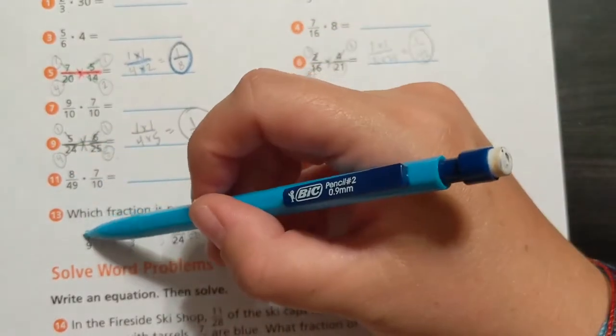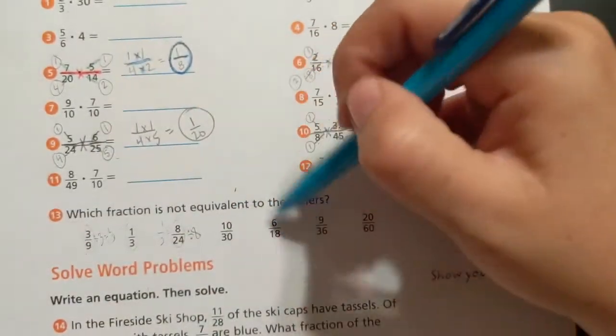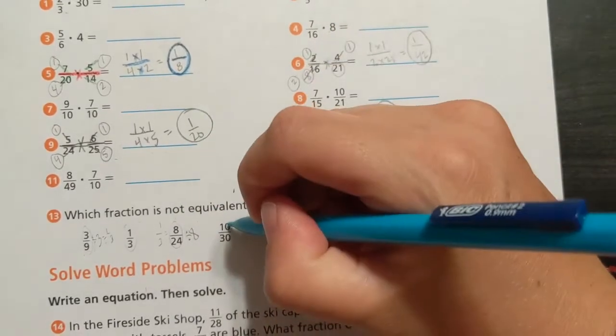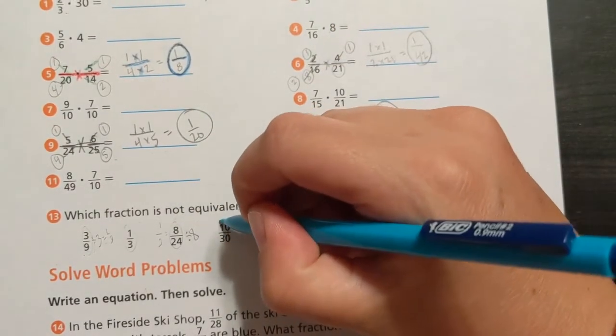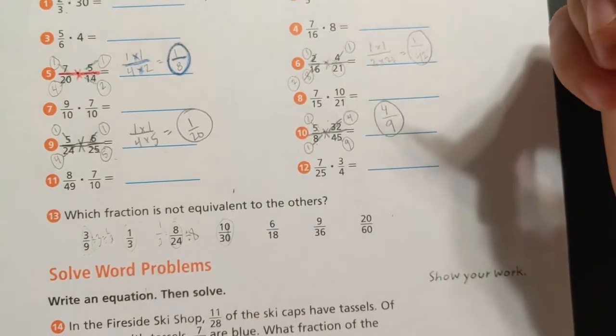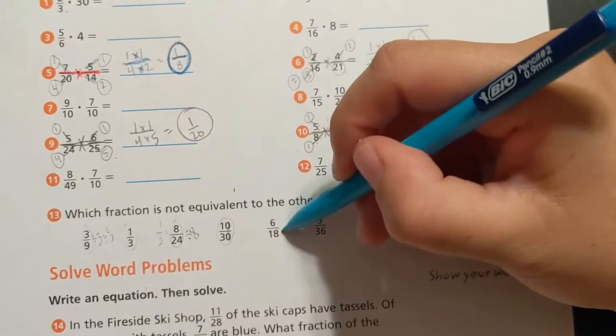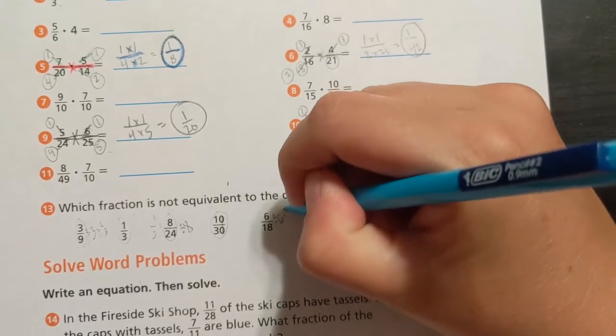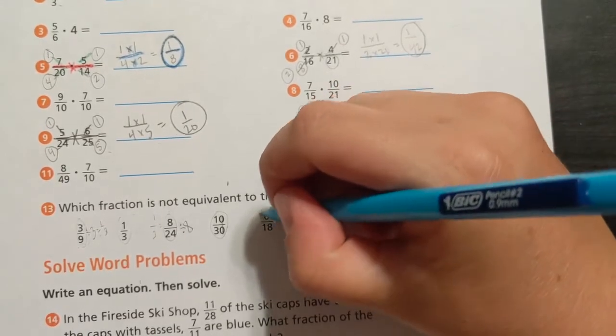I know I'm circling them lightly. It's because I'm going to use my red for the one that's not like the others. Is 10/30 1/3? It sure is. Look, you can just block off the zeros, and it shows you right there that it's 1/3. So that one's equivalent. Let's do 6/18. Can you divide each of those by 6? Yep. And you get 1/3.